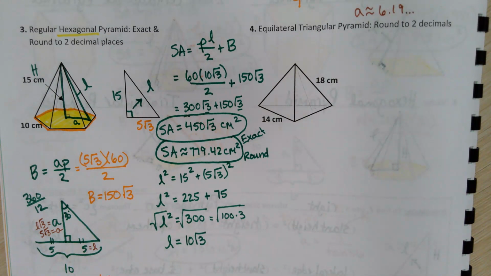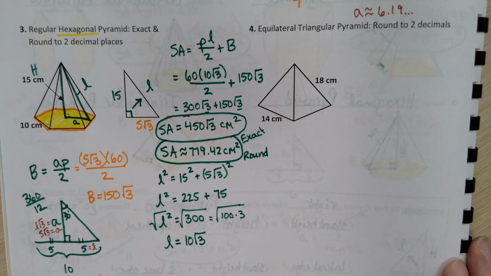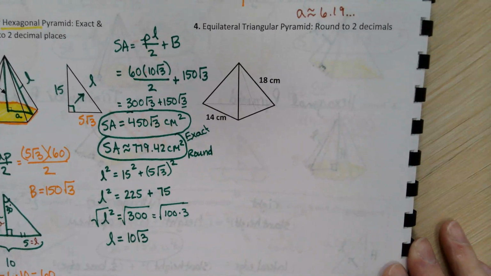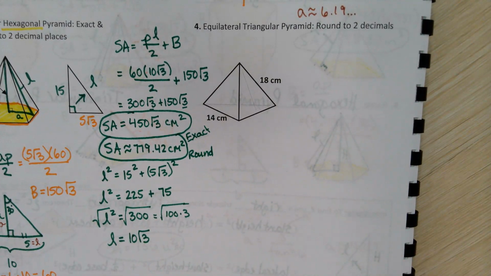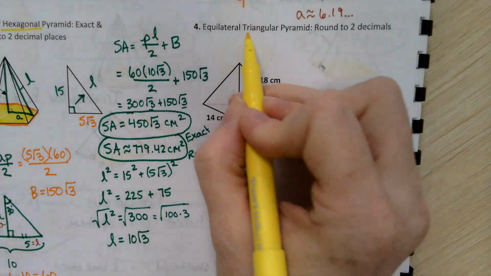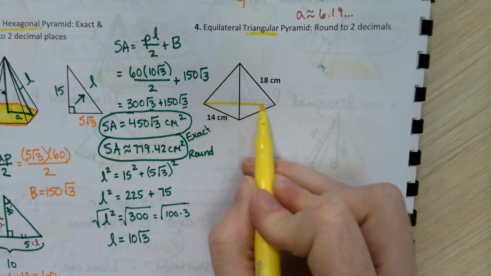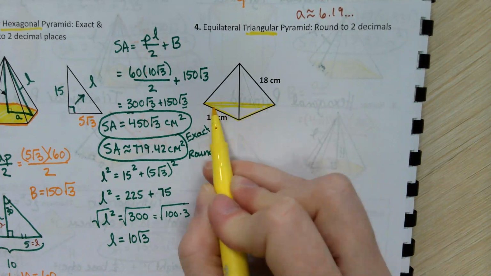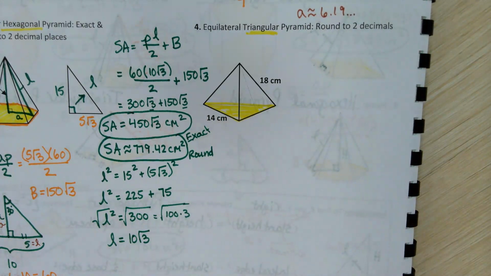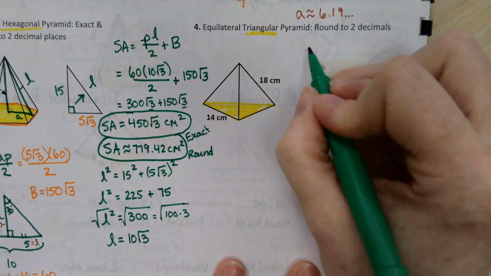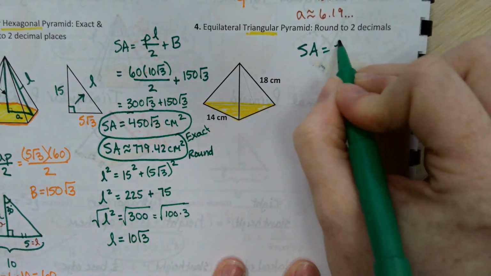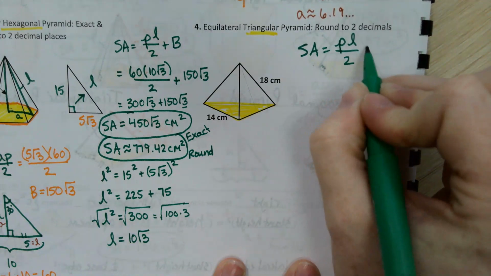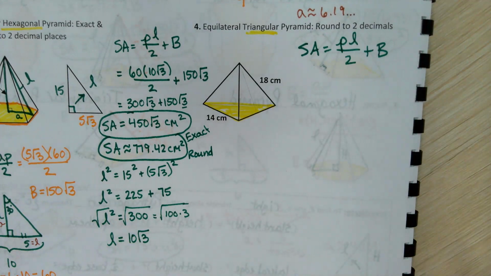All right, one more example to go. If we look at this last problem, we have an equilateral triangular pyramid. So triangular tells me that this triangle at the bottom is going to be my base. We'll go ahead and get our surface area formula set up here so that we know what our goal is. PL over 2 plus capital B.